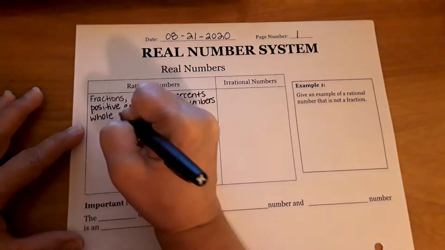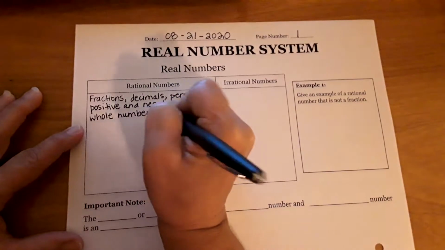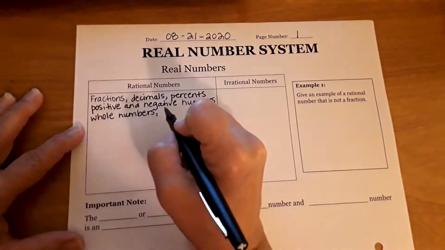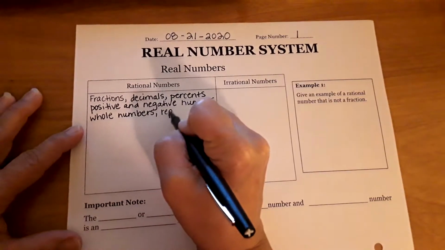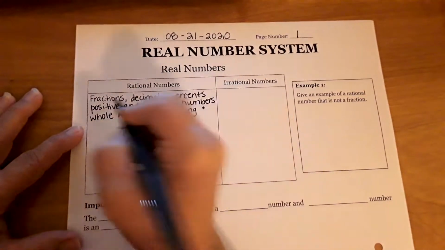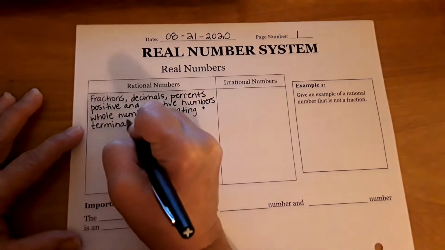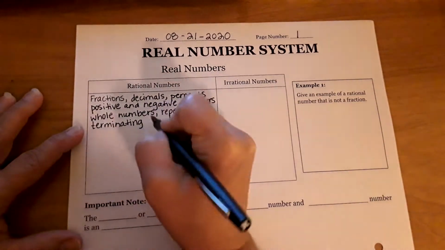Those are positive numbers. It's also going to be your repeating decimals, and terminating decimals. Repeating decimals are ones that repeat. They're the ones with the bars over them, okay?